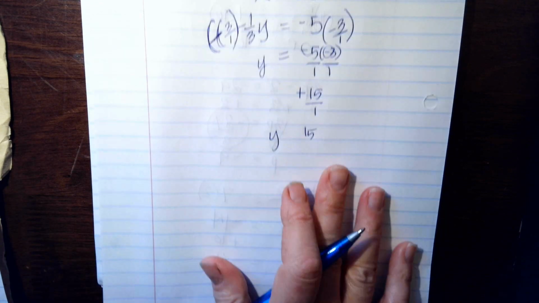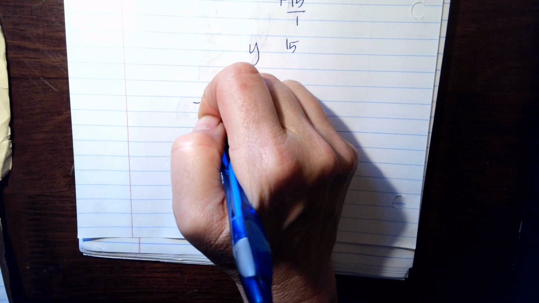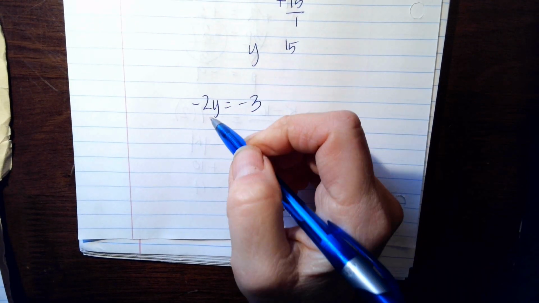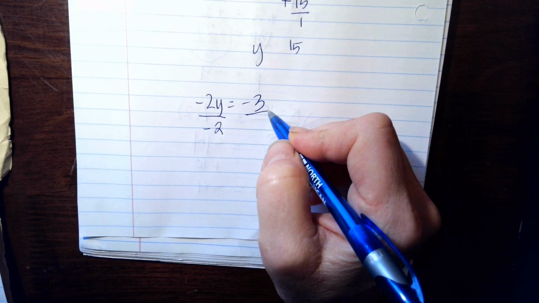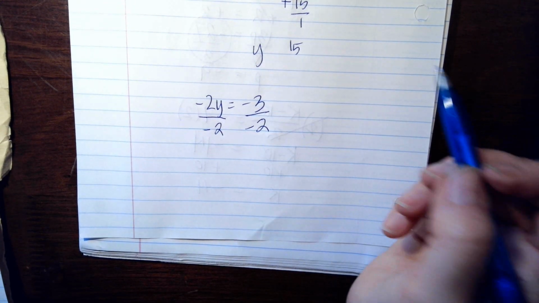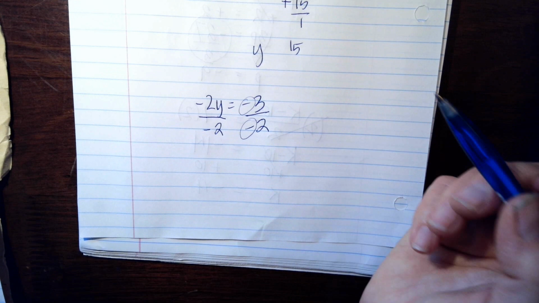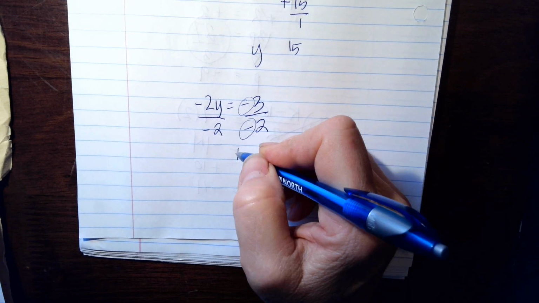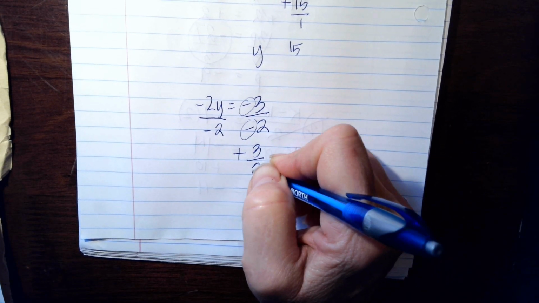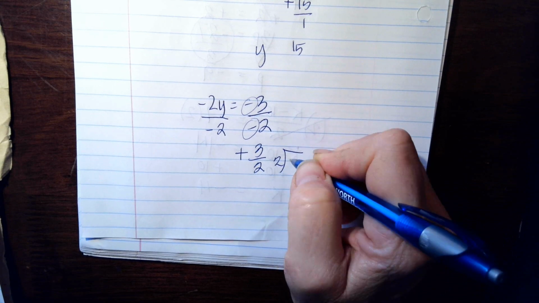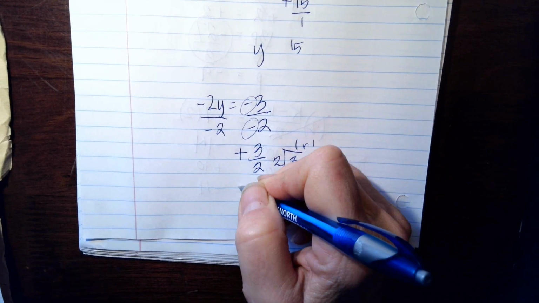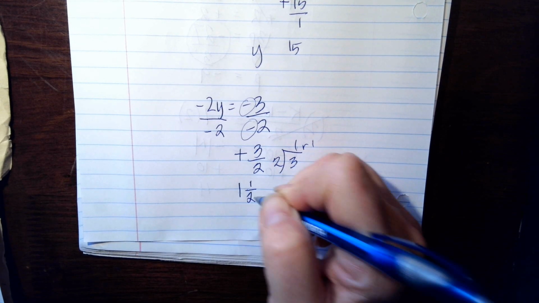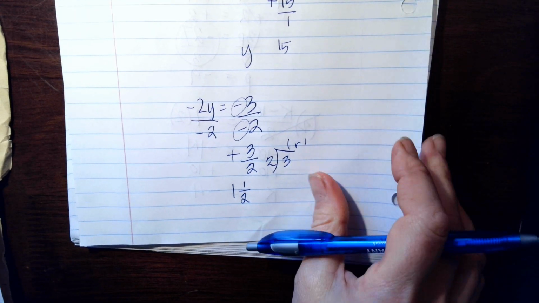Negative 2y equals negative 3. They're multiplying, so we divide. Anything we do to one side, we do to the other. We have a negative and a negative person, and we're dividing. So the answer is positive 3/2. And then I have to change it into a mixed number. 2 goes into 3 one time with a remainder of 1. So my answer is 1 1/2.